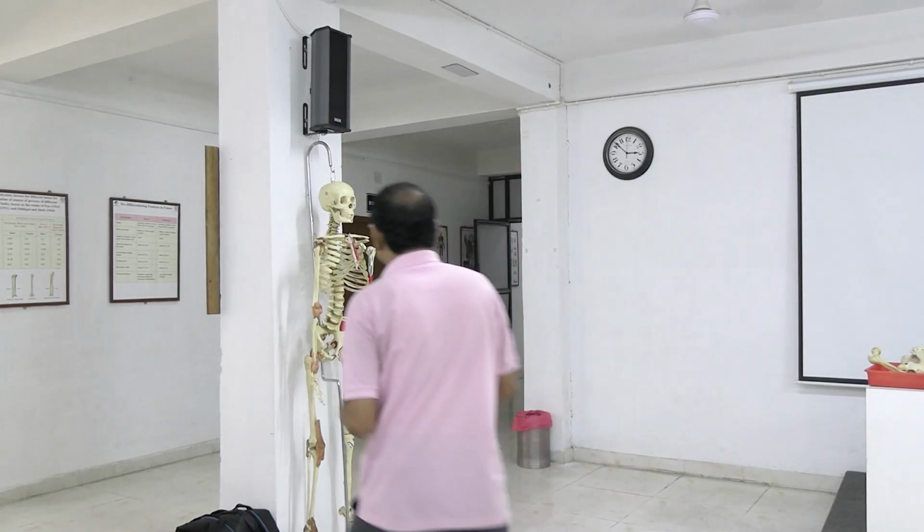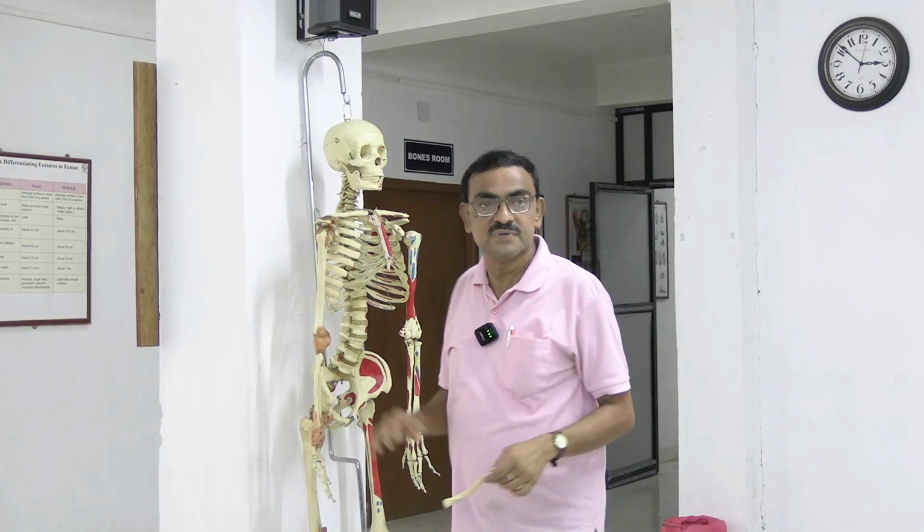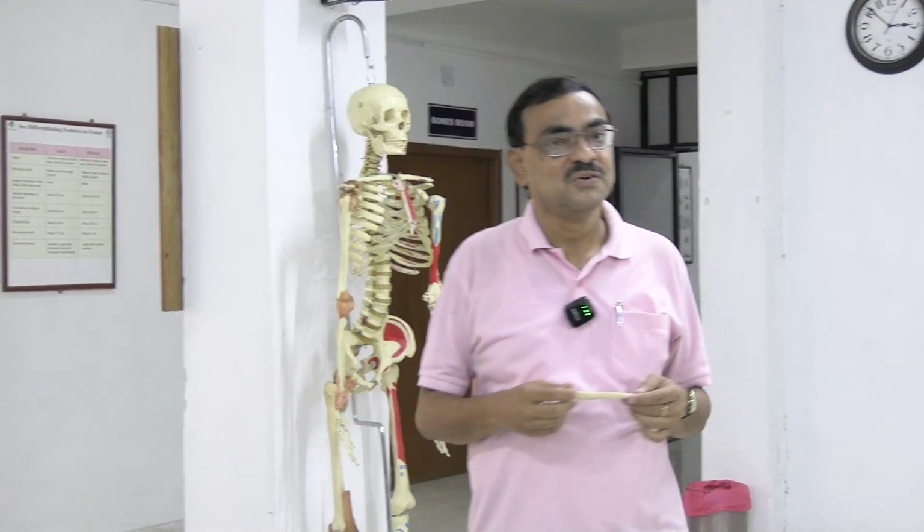So it is called a modified long bone. Long bone, short bones, modified long bone, flat bone, ribs, sternum, hip bones, skull caps, all the flat bones, pneumatic bones.